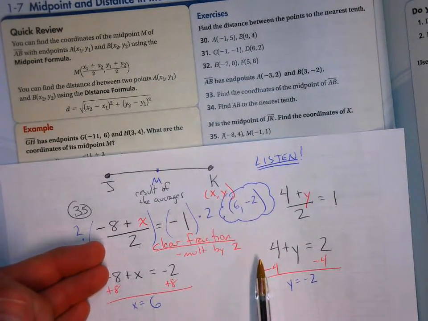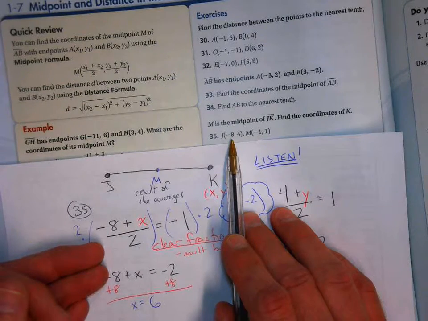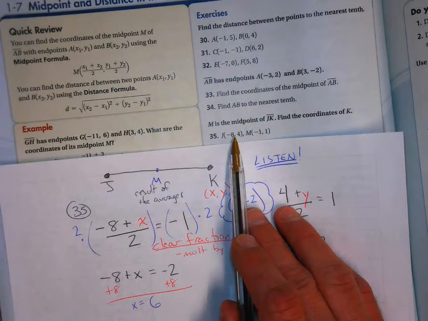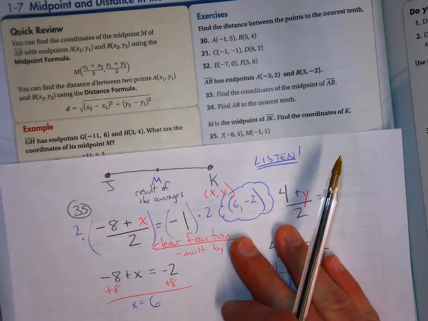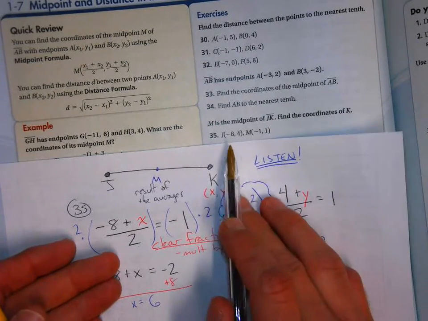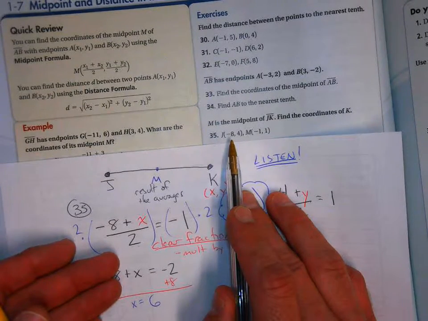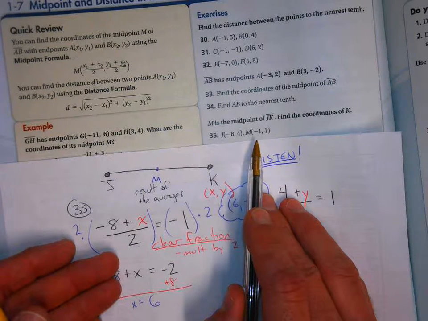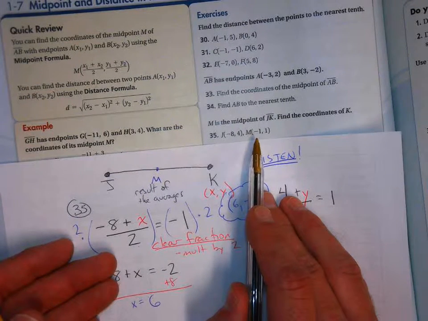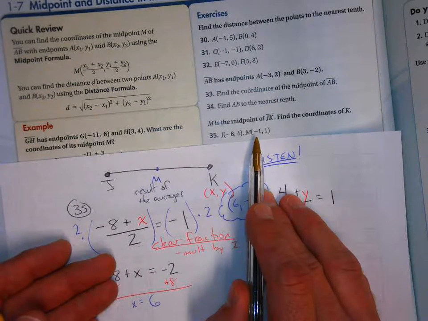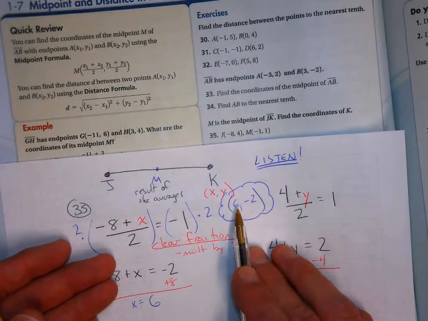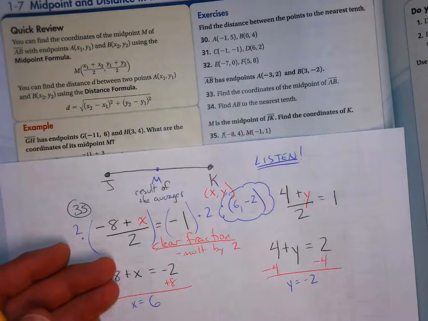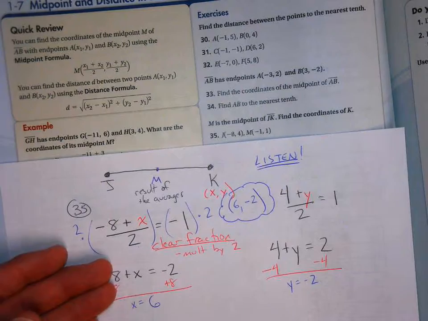If j has the end coordinate and m is the midpoint, how far is negative 8 from negative 1? It's 7 units. It's 7 units up, right? 7 units higher. So 7 units higher from negative 8 is negative 1. So that's the midpoint. If we go 7 units higher than that, we're going to end up at k, okay? So what is 7 units higher than negative 1? Positive 6. Whoa.